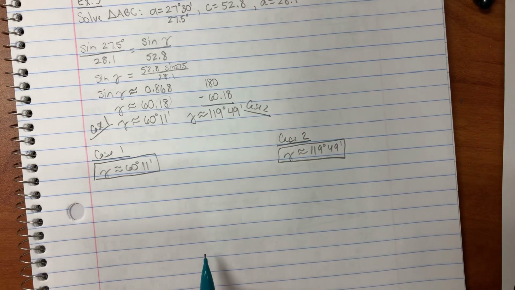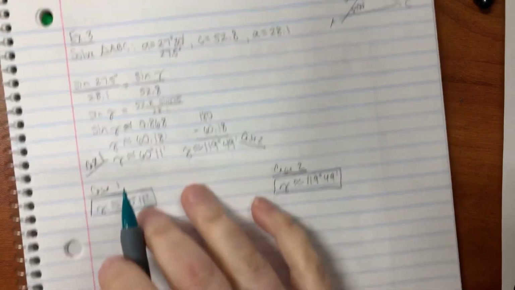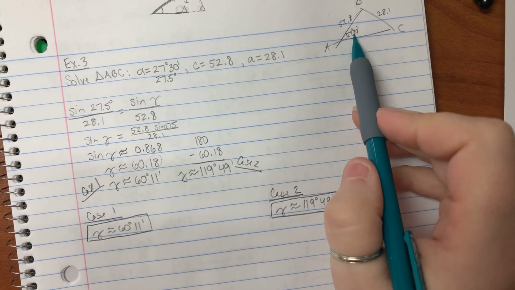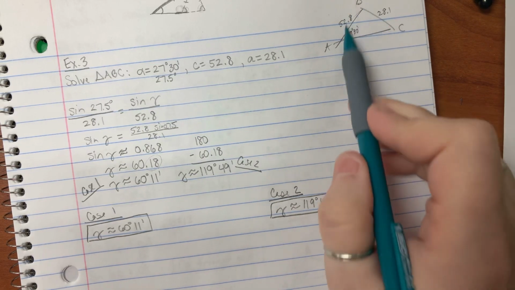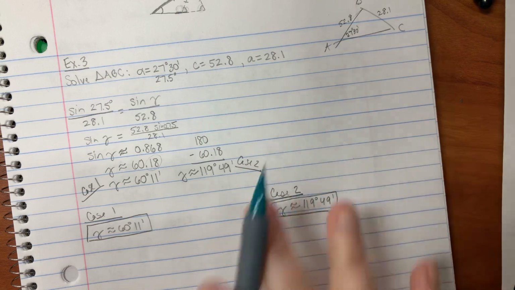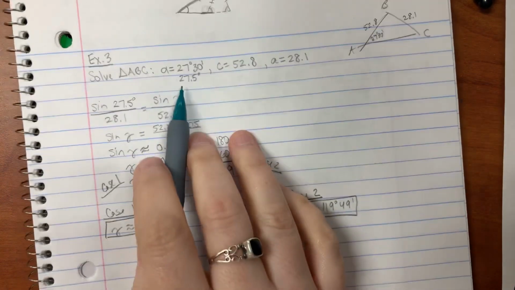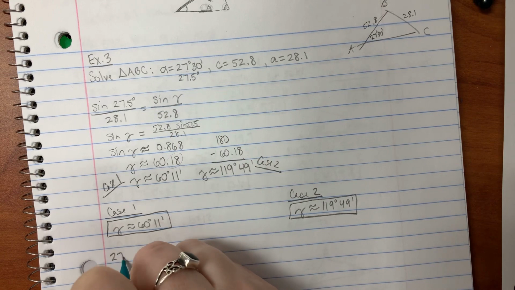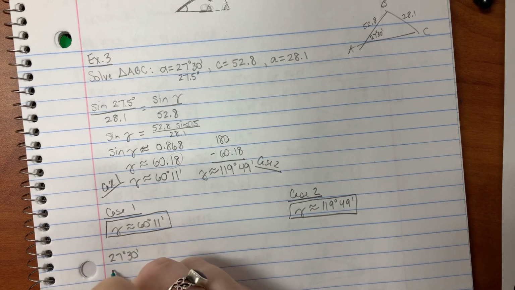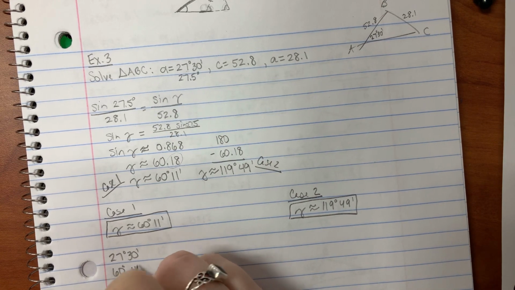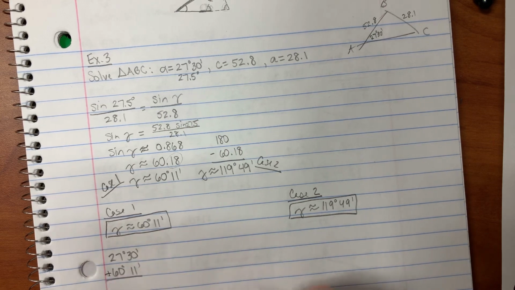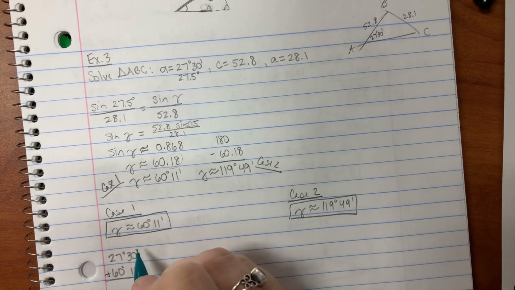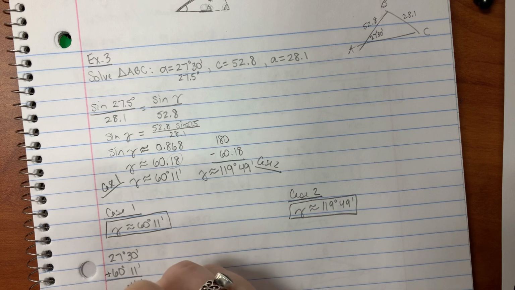Okay, so now I need to find the rest. Well, if I have 2 of the angles, which I do now, then I can find the third by subtracting from 180 because a triangle gives me 180. So I knew my first angle was 27 degrees, 30 minutes, and this one is 60 degrees, 11 minutes. So if I add those together and then take it away from 180, I'll get what I'm looking for here.